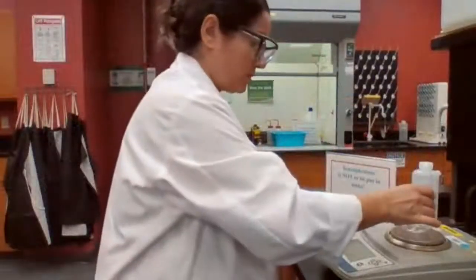Okay, procedure for this experiment. I have to be careful with the steps and the procedure, and also look at the data sheet to see what you actually need to record in your data table, so you can do your calculation and complete your data sheet. First, we need the mass of the empty test tube. We have a balance here.